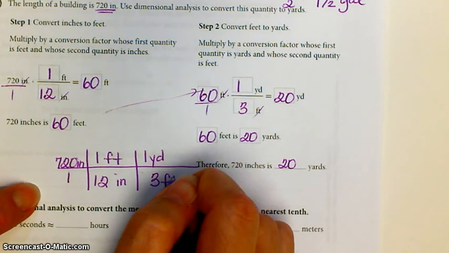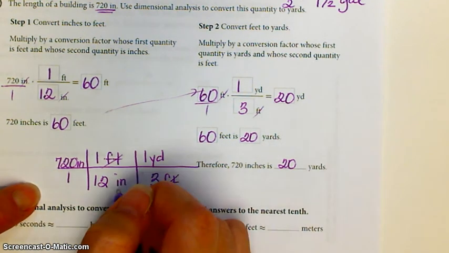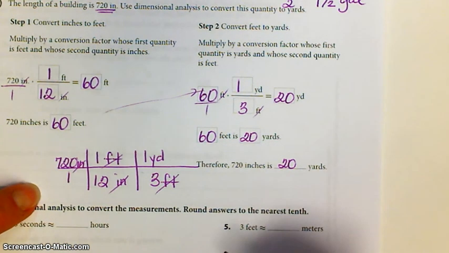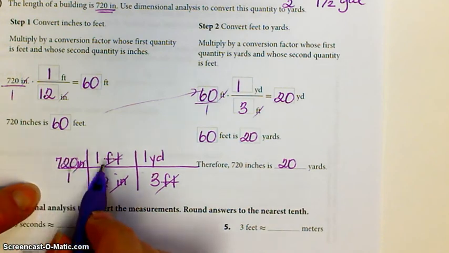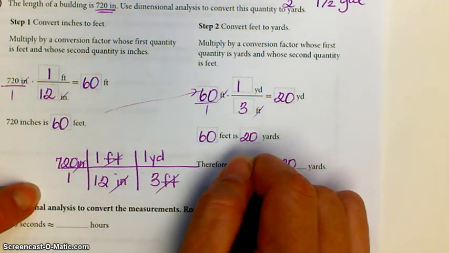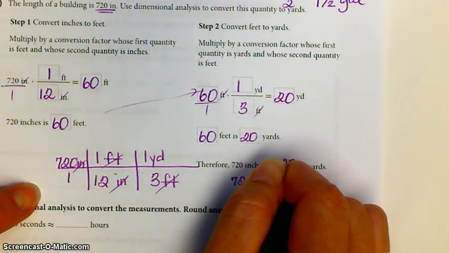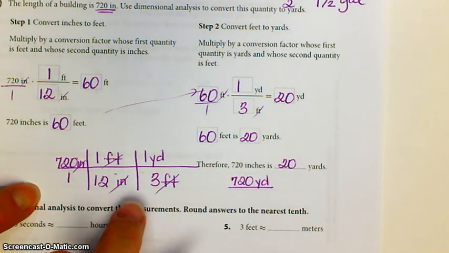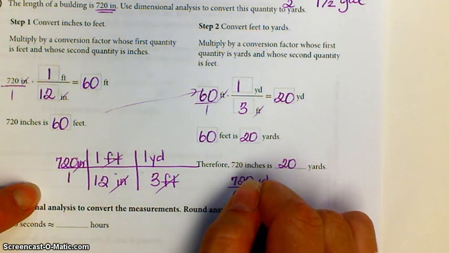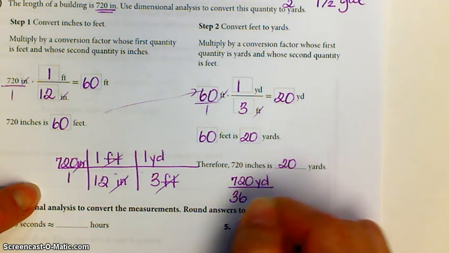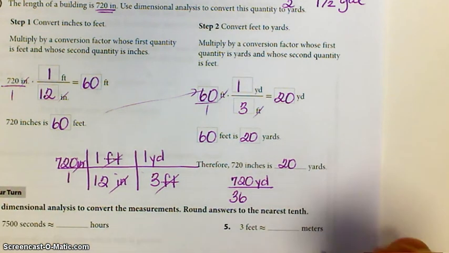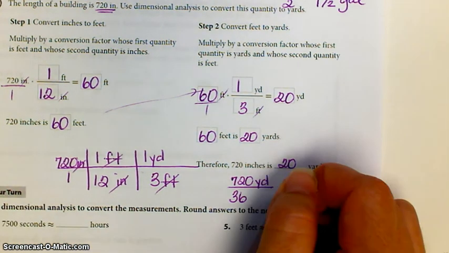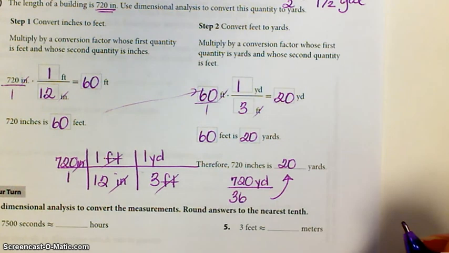And then feet are catty corner, they'll cancel. Inches are catty corner, they'll cancel. And I say 720 times 1 times 1 yard. And I have 720 yards on top, divided by 1 times 12 times 3, which is 36, and no units on the bottom. 720 divided by 36, and you get 20. Okay.